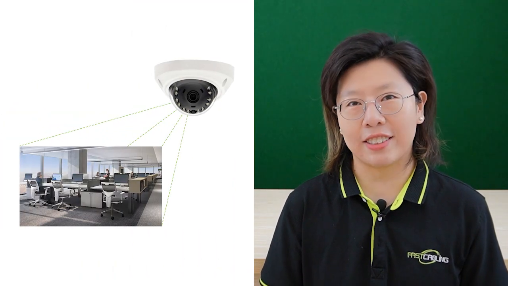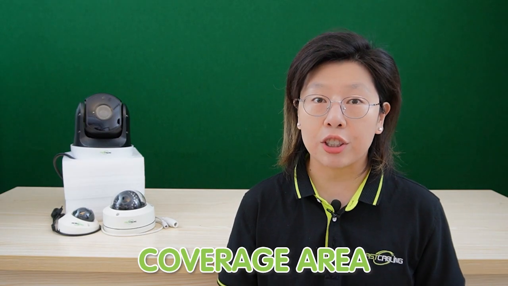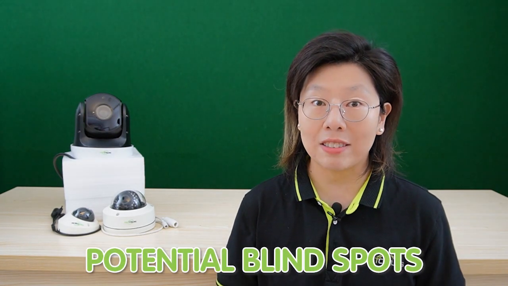For indoor settings, a shorter focal length may suffice to cover smaller areas, but outdoor environments require lenses that can handle different weather conditions and offer greater coverage. And when monitoring a subject at a distance, a lens with a longer focal length is necessary to capture details effectively. A shorter focal length lens is appropriate for closer subjects. The desired coverage area and potential blind spots impact the choice of lens too.